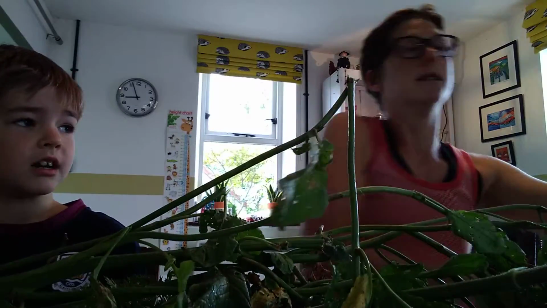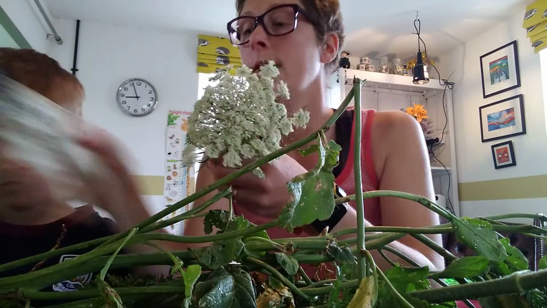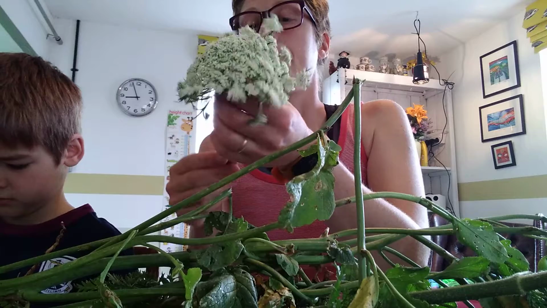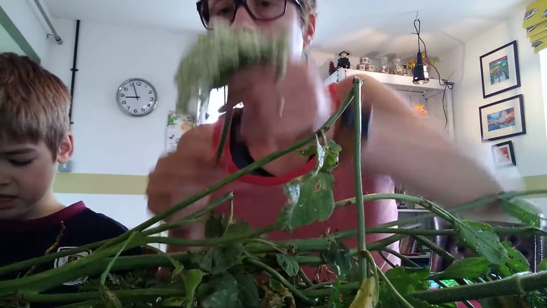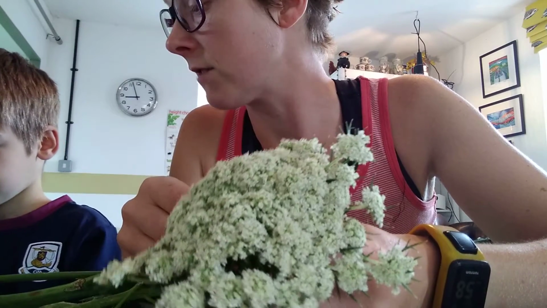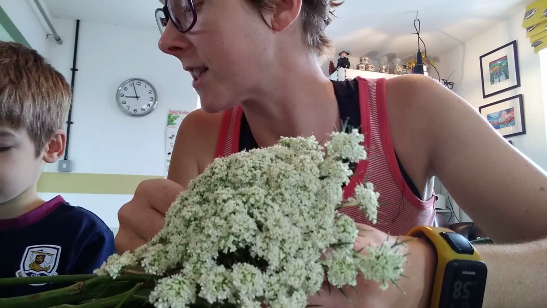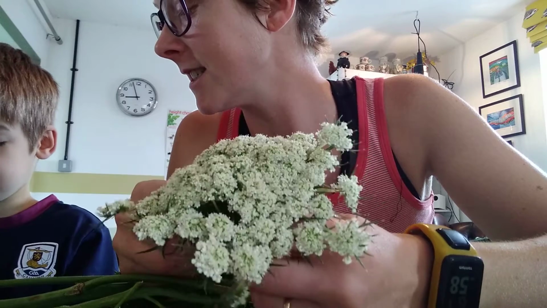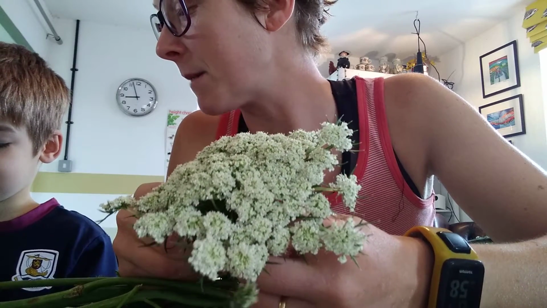The flowers. The beautiful carrot flower, an umbellifer. Isn't it beautiful? Look at all the tiny little flowers. And the roots are pretty tough. You have to roast them for a long time. You can tie knots in the lateral roots. Yeah, they're pretty decent.